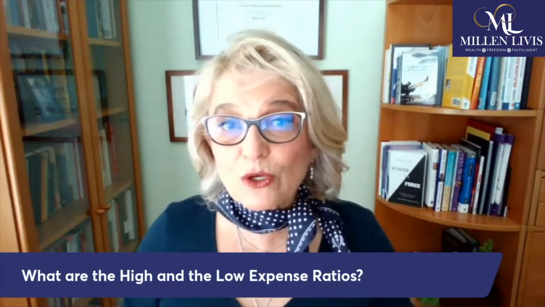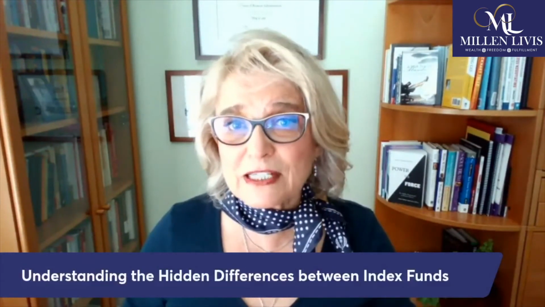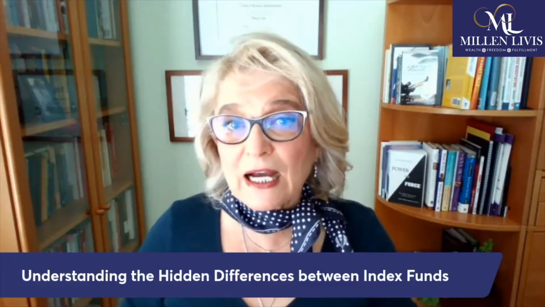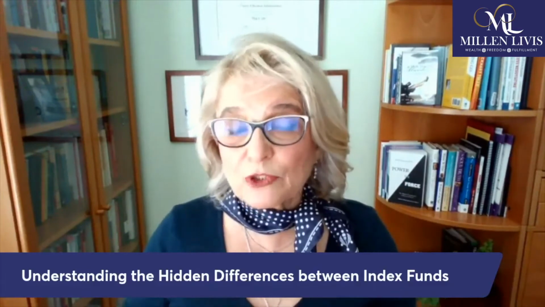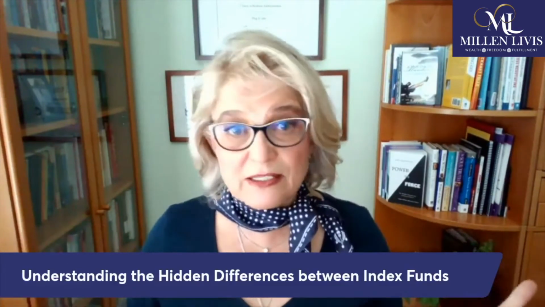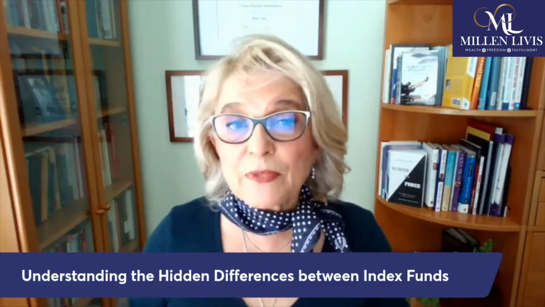Next, let's talk about understanding the hidden differences between different index funds. It may be reasonable to assume that the index funds that track the same indexes should all have the same performance, right?